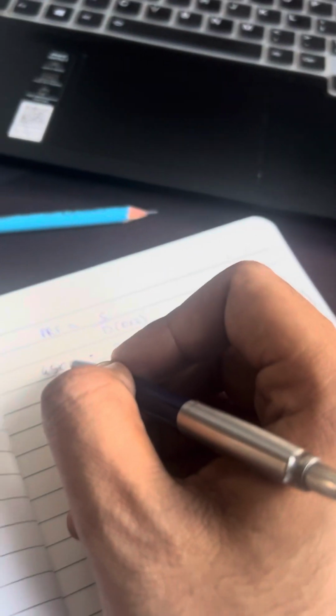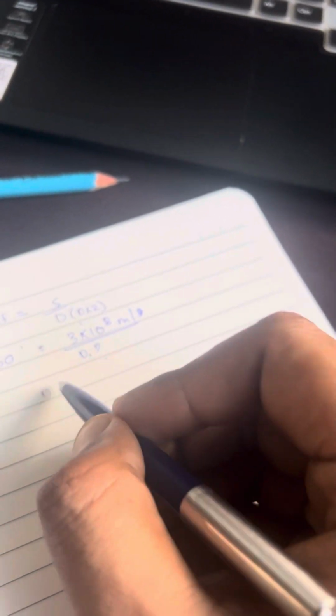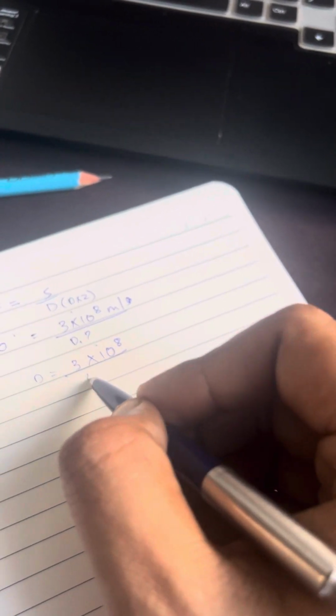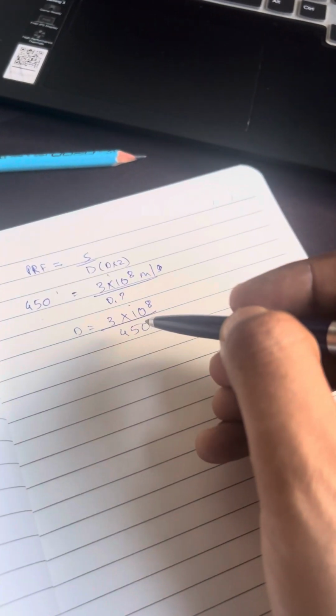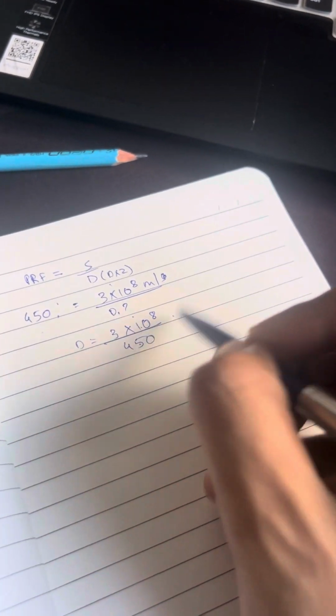My range is something I need to find out, so D question mark, and PRF is given to me, 450. So I get this equation. I cross multiply. D is equal to 3 into 10 raised to 8 upon 450. Here we don't need any unit conversions because PRF is in seconds only. This speed is also in seconds.